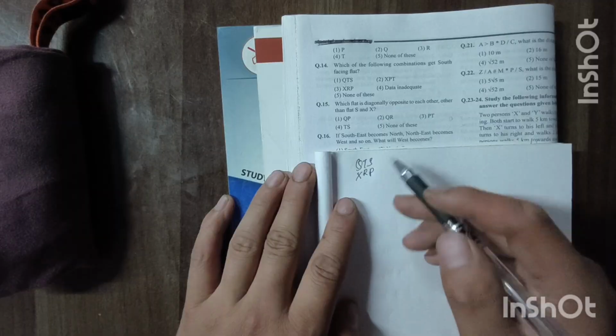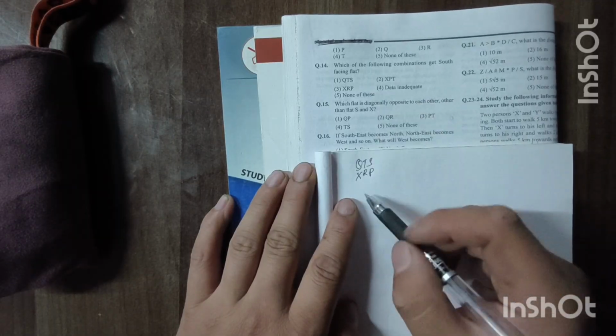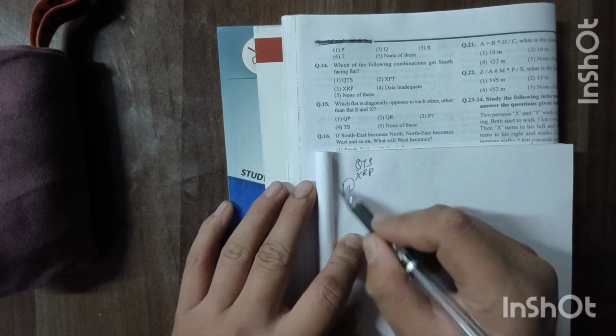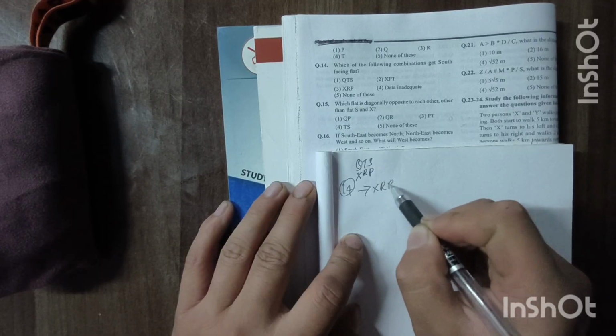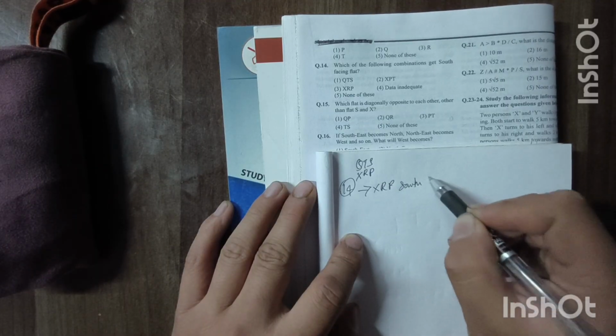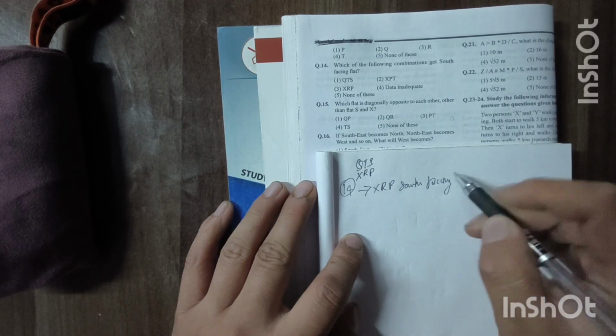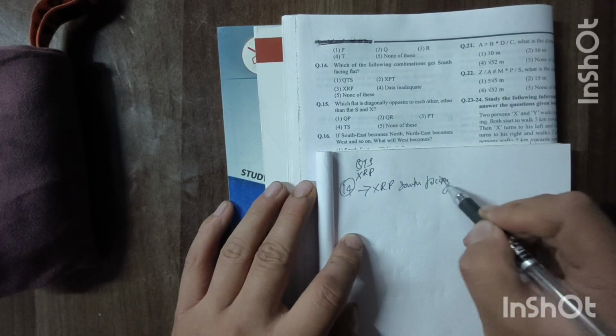So south facing flat, it's simple, no? XRP. So question number 14's answer is as simple as that. XRP gets south facing flat.